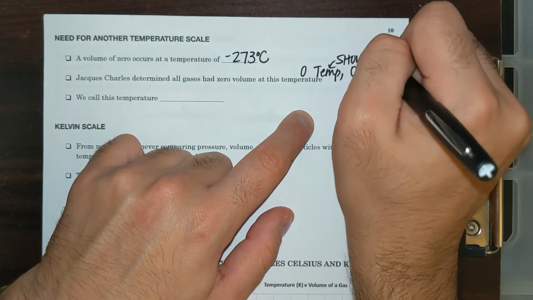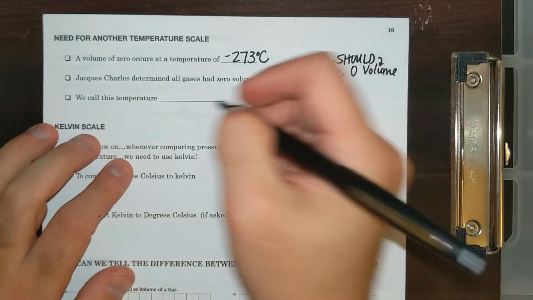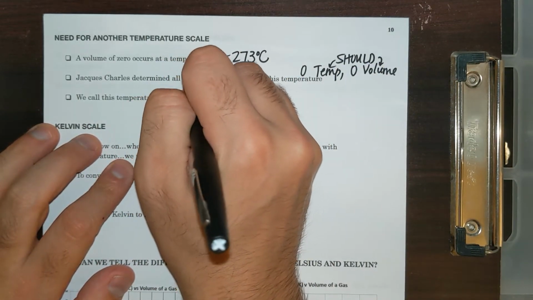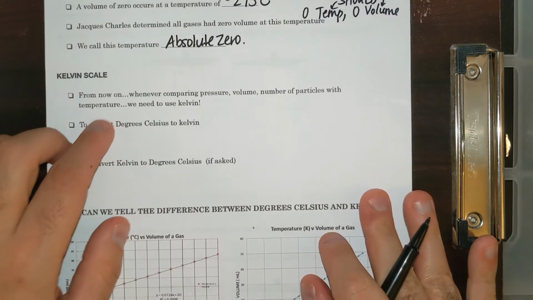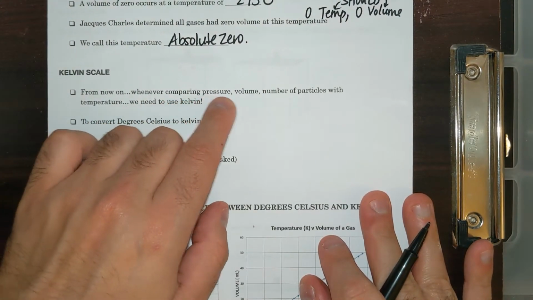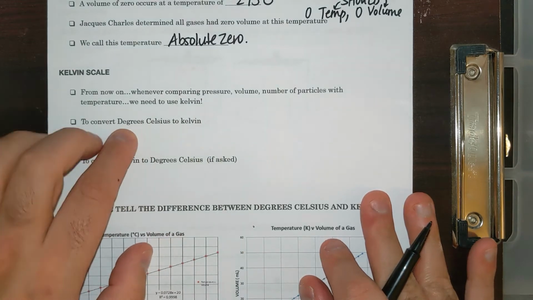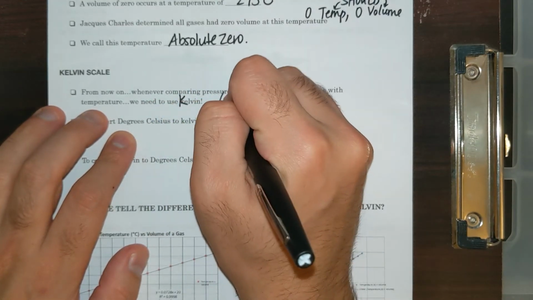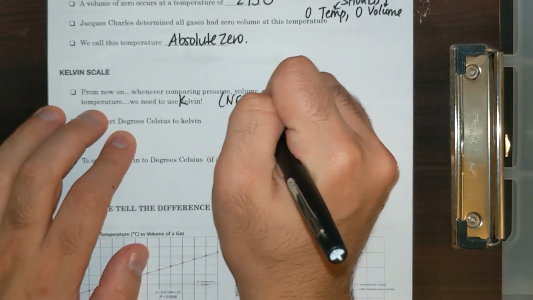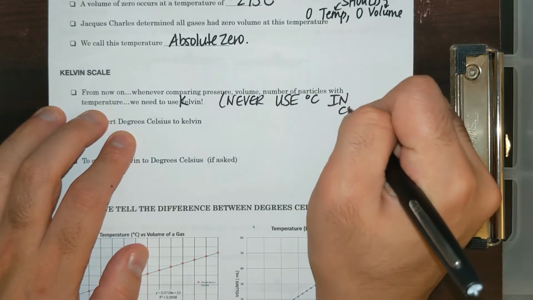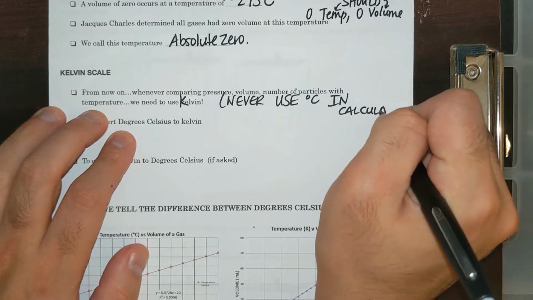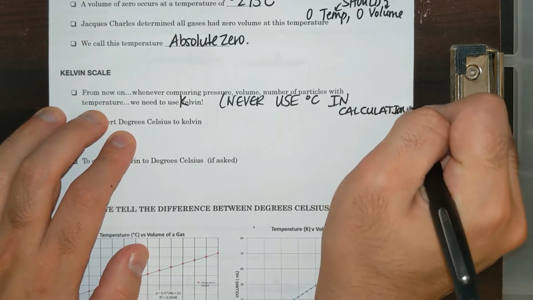If I have 0 temperature, I should have 0 volume. And we call this temperature absolute 0. From now on, whenever comparing pressure, volume, number of particles with temperature, we need to use Kelvin. Never use degrees Celsius in calculations. Don't do it. It's not going to work.